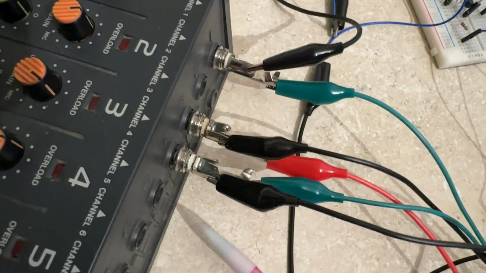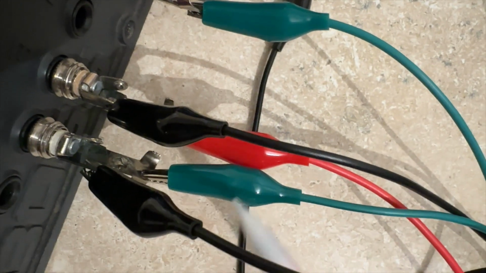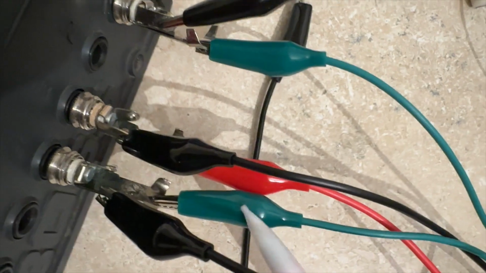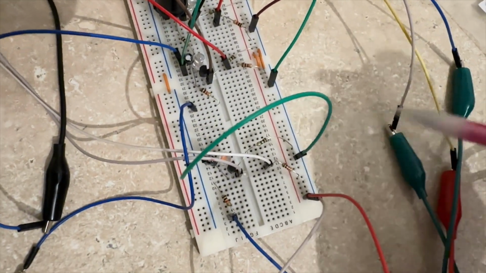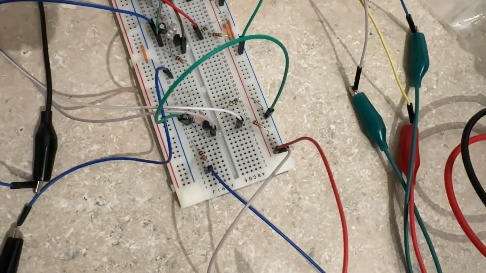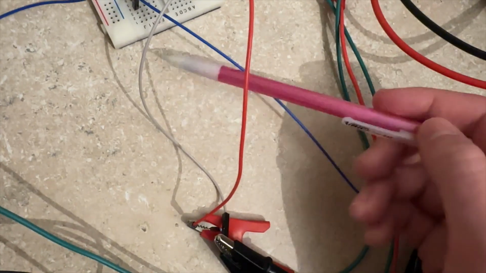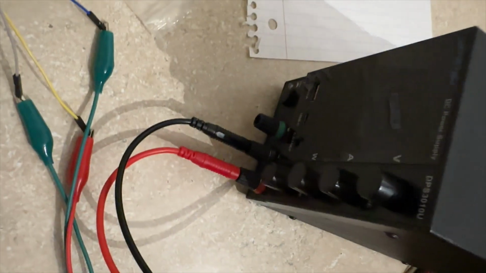And then the ground of this TS connector, this green alligator clip, that just goes back to the negative ground rail, which is then connected to the negative lead of the power supply.